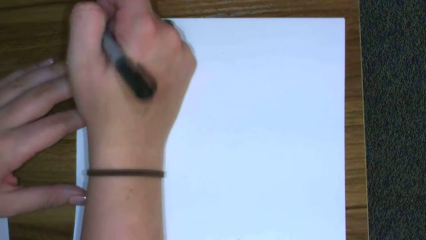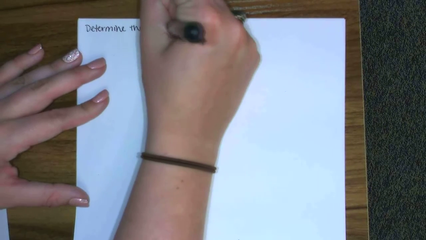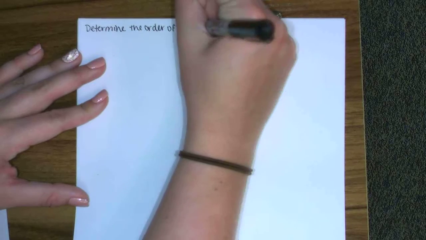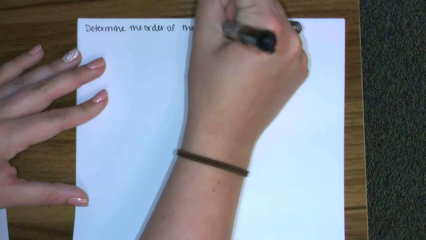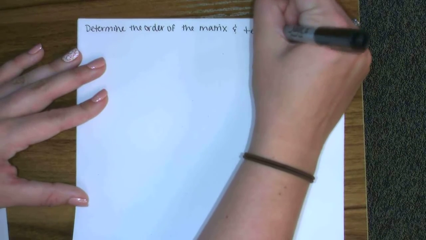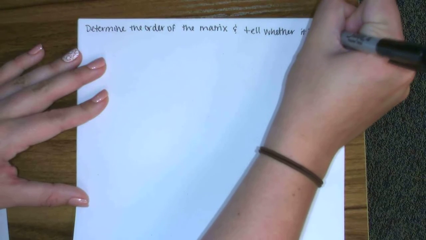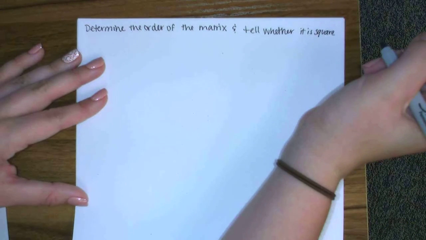We are going to start with the ones where it wants you to determine the order of the matrix and tell whether it is square. Okay, so same number of rows and same number of columns.